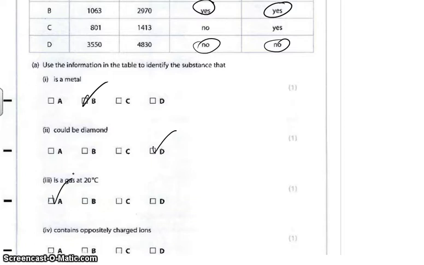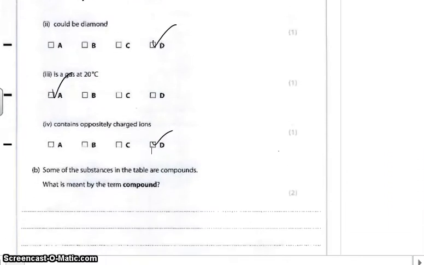Contains oppositely charged ions. So it will not conduct electricity when it's solid, but it will conduct electricity when it's molten. So this is a salt, okay? And salts contain oppositely charged ions. So we're going to go with D in this one. Okay, so the answers to this question are B, D, A, D.